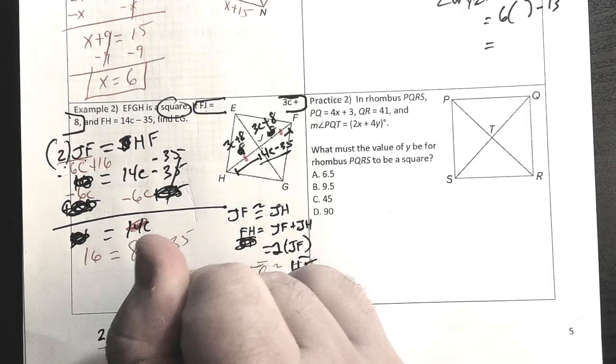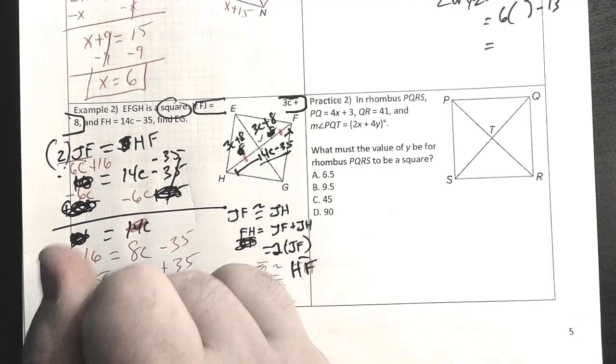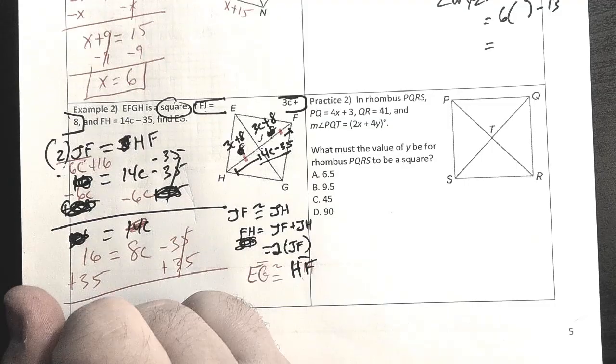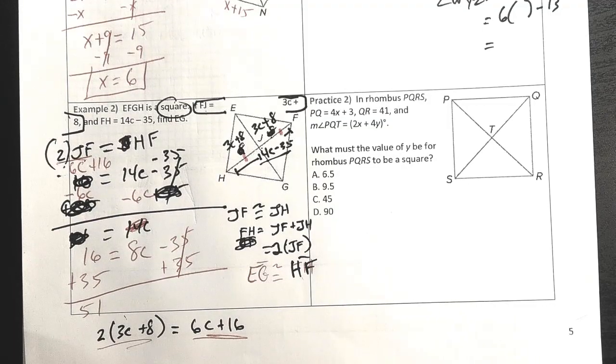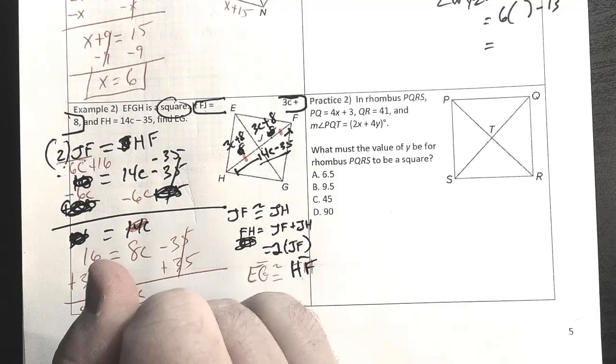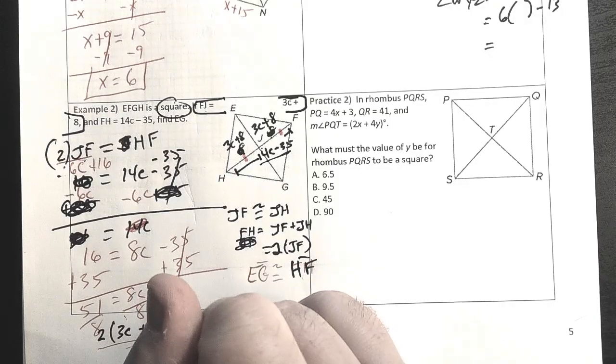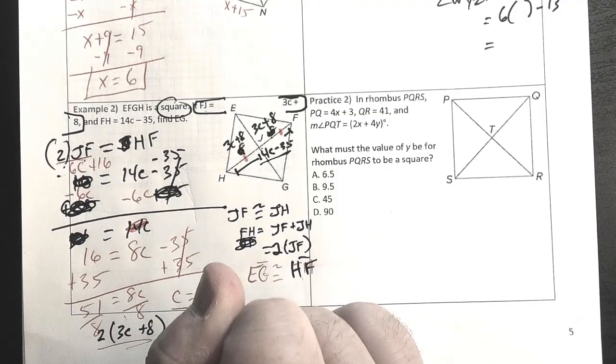So we're going to add the 35. These cancel. So you're going to end up with 8C equals 51. Divide both sides by 8. C is going to equal 6 point, we're going to round it up to 6.4.